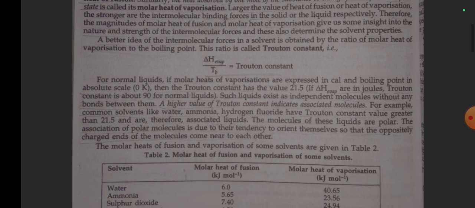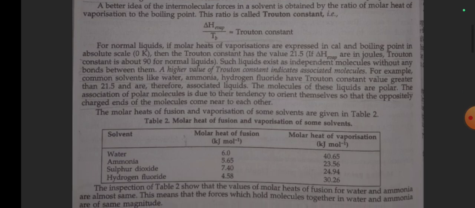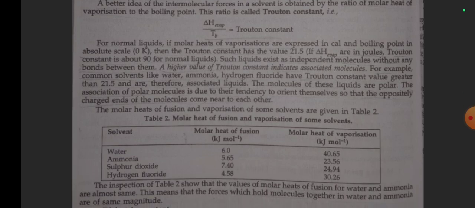A better idea of the intermolecular forces in a solvent is obtained by the ratio of molar heat of vaporization to the boiling point. This ratio is called Trouton constant, that is, delta H evaporation upon Tb is equal to Trouton constant. For normal liquids, if molar heats of vaporization are expressed in calories and boiling point in absolute scale, degrees Kelvin, then the Trouton constant has the value 21.5.